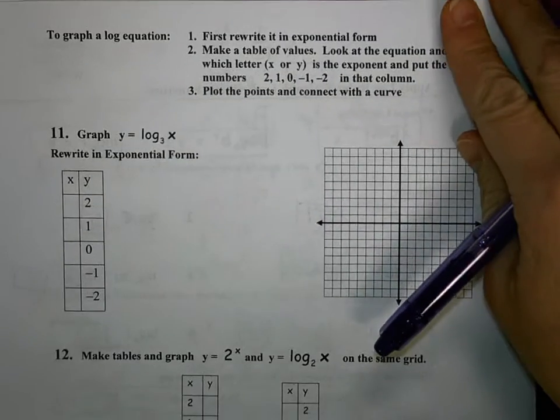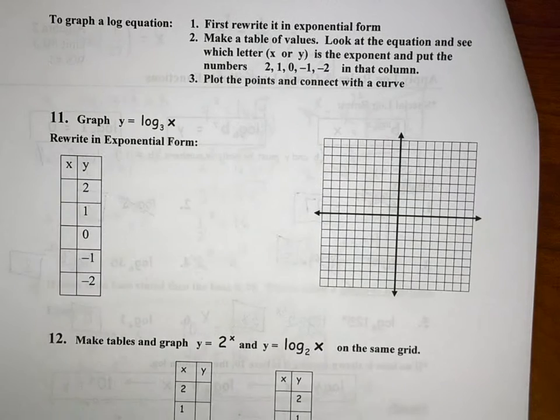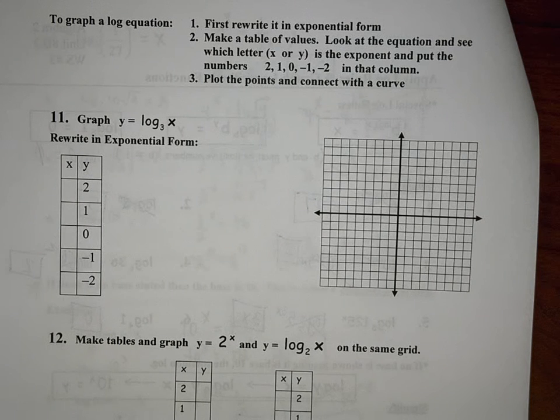All right, so to graph a log equation, the first thing you want to do is, gentlemen. Yes, Courtney. It was blowing out cold air.